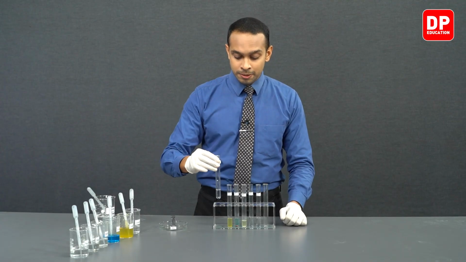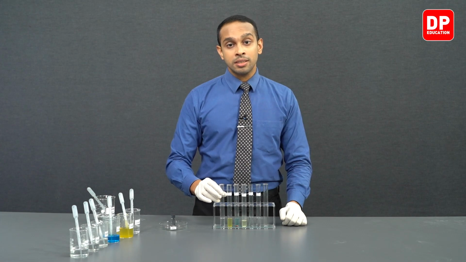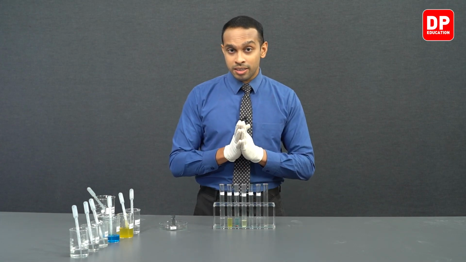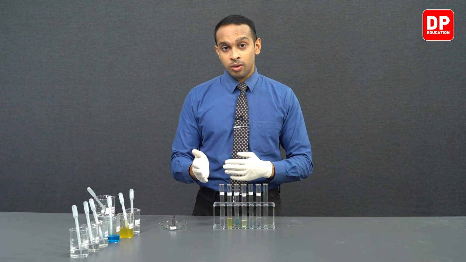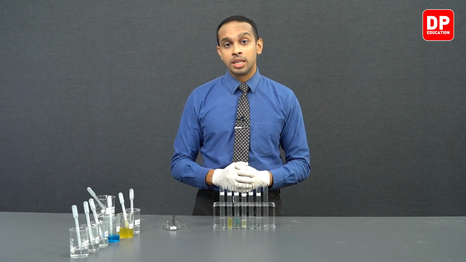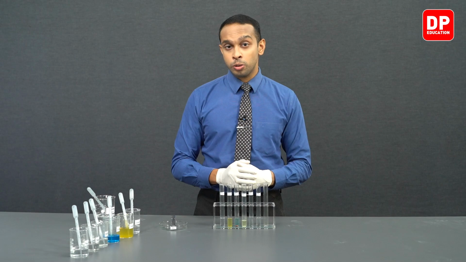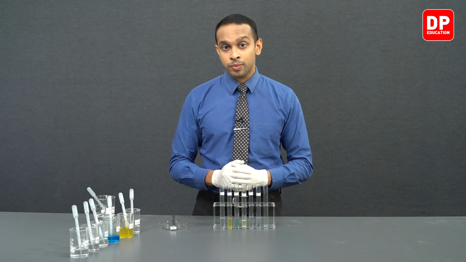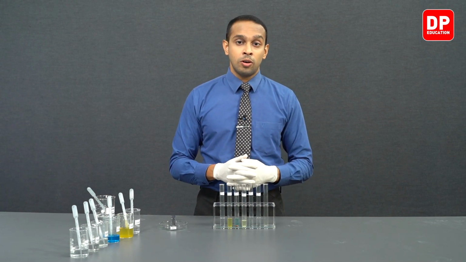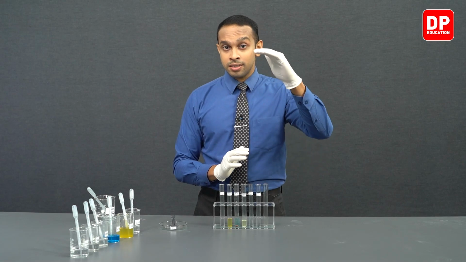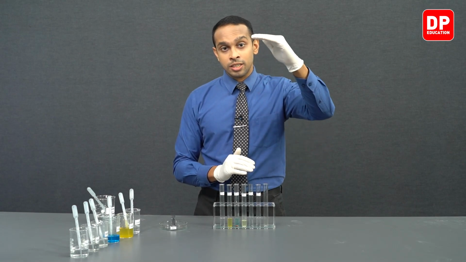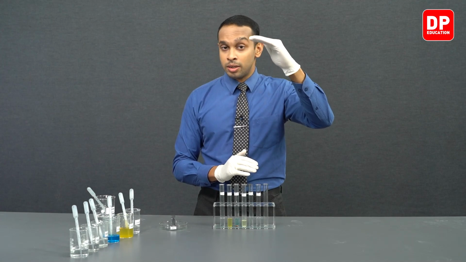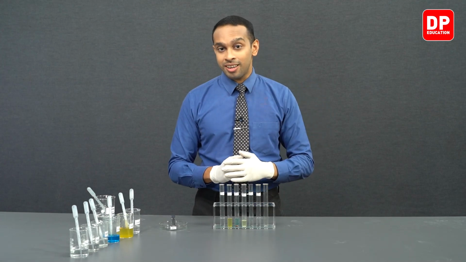What does this indicate? This indicates that iron is not more reactive than zinc, or in other words, zinc is more reactive than iron. So in the reactivity series or activity series of metals, zinc ranks higher than iron. Zinc is found in a higher position than iron.